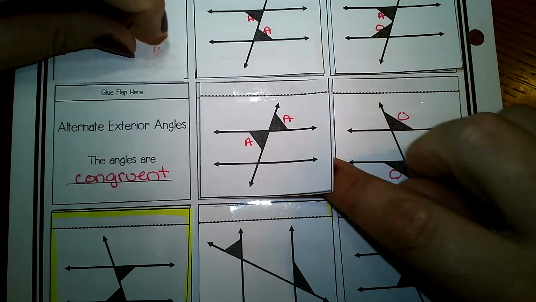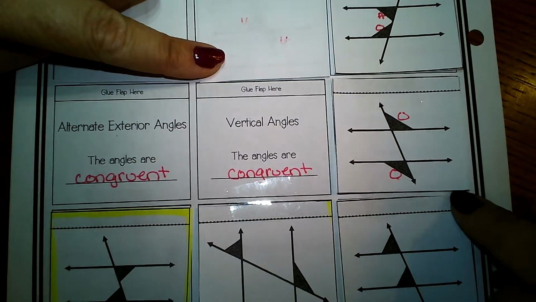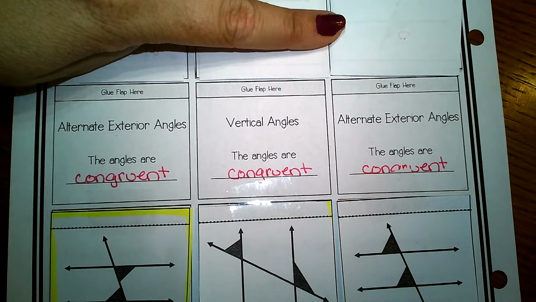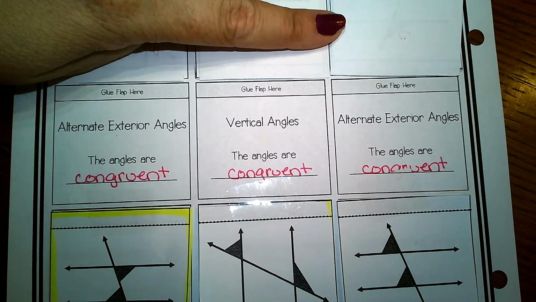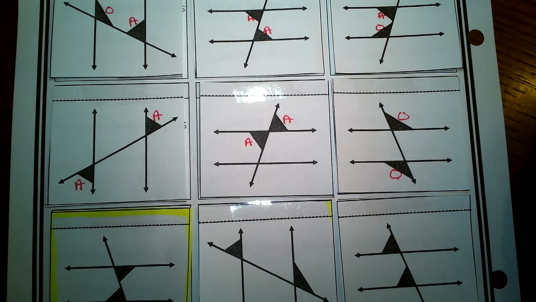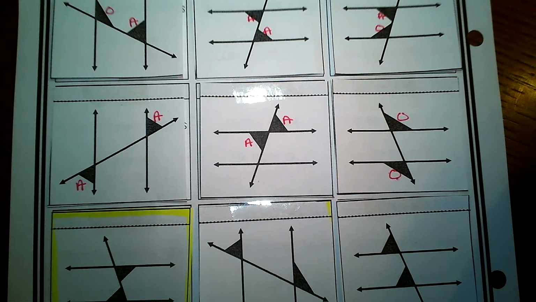But in all three pictures, all the angles are the same size as their partner, which means all three are congruent. Alternate exterior angles are congruent. Vertical angles are congruent. Alternate exterior angles are congruent. I'm going to pause to do the fourth and final row.